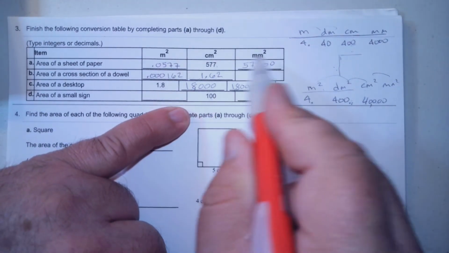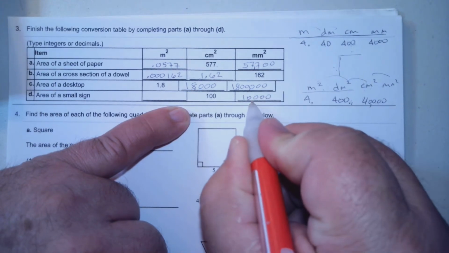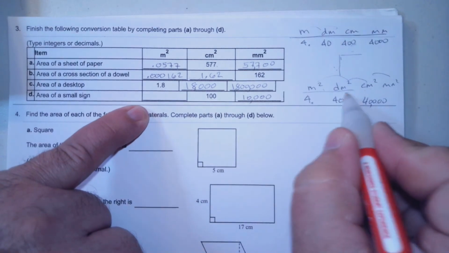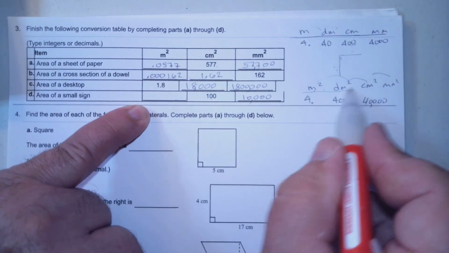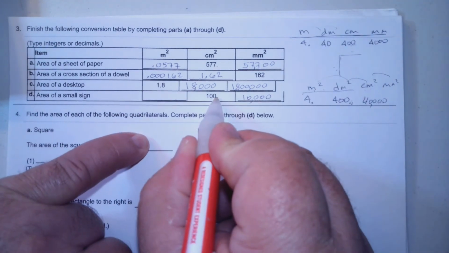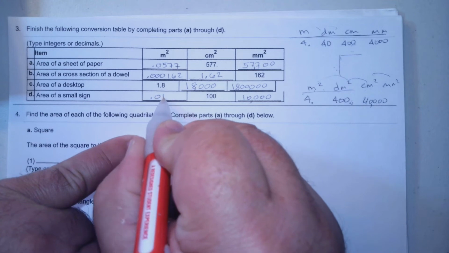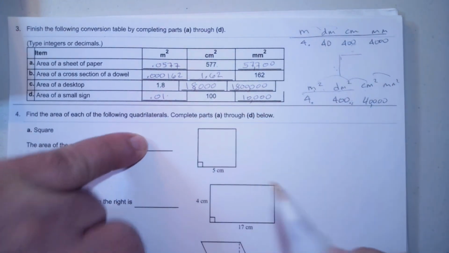100 centimeters squared to meters squared, I have to add 2 more zeros behind it. So it's 10,000. And then from centimeters squared to meters squared, I have to move it 4 spaces. 1, 2, 3, 4. So it's 0.01. I don't have to put those zeros at the end.